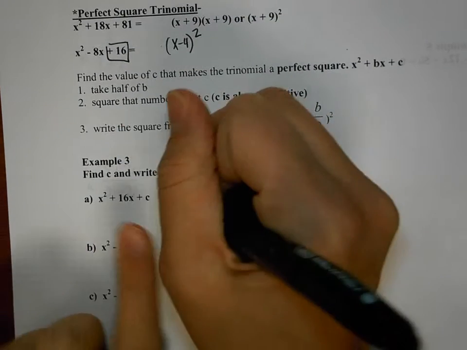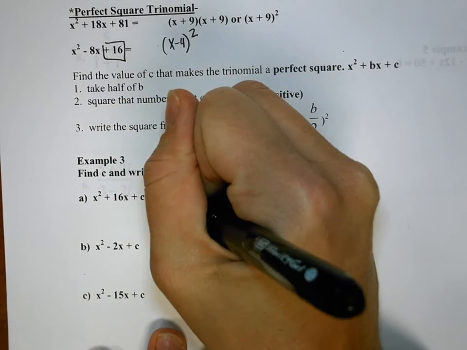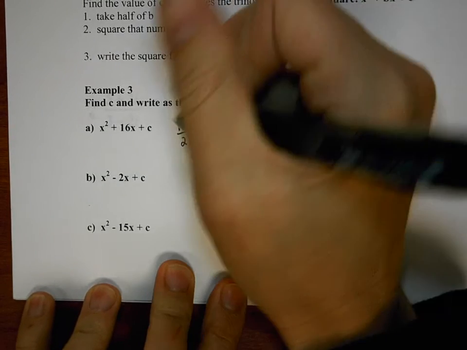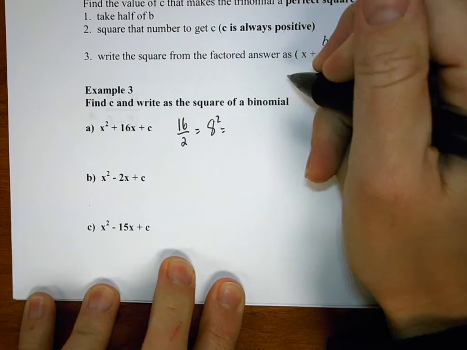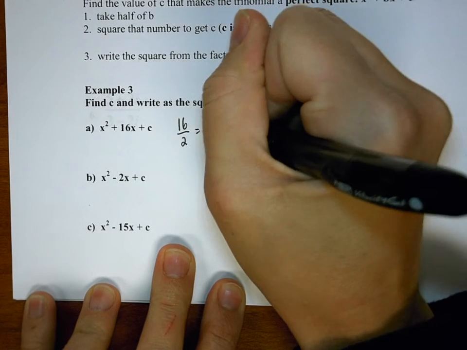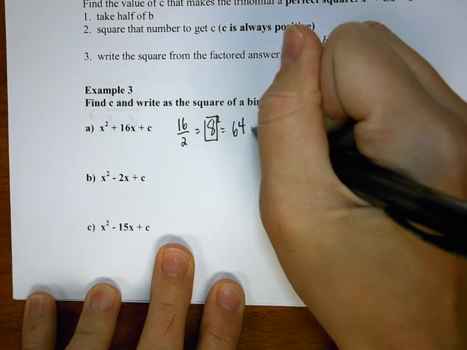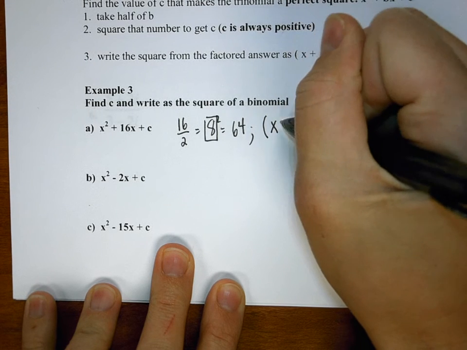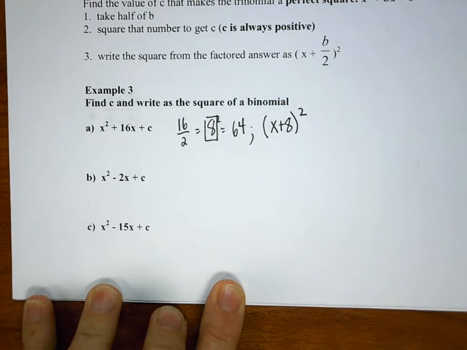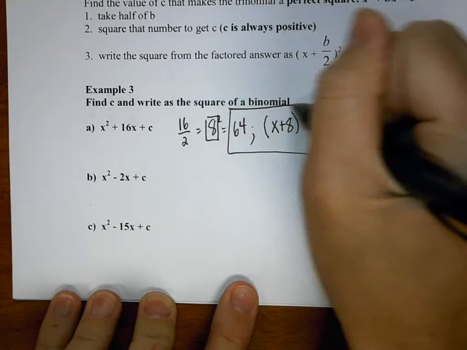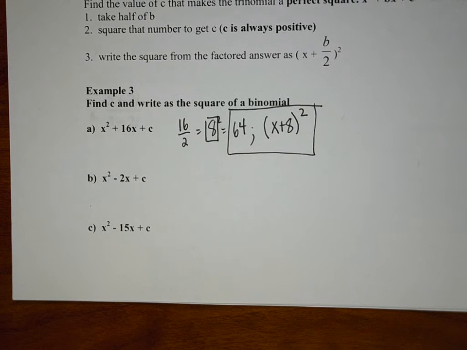So on here, if I'm finding my C value, I take 16 divided by 2, which is 8. And 8 squared is 64. So this number right here, your half number, that is what makes your square. So my C value is 64, and then my square would end up being x plus 8 squared. So these are your 2 answers. They want to know what is the C value that can make it a perfect square, and then write it as a perfect square. So let's see if you can do B on your own.